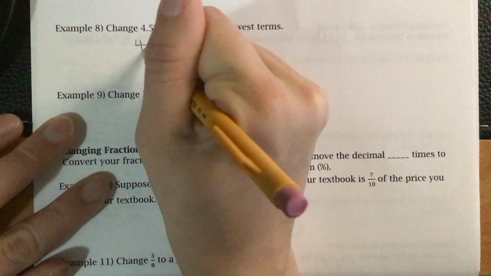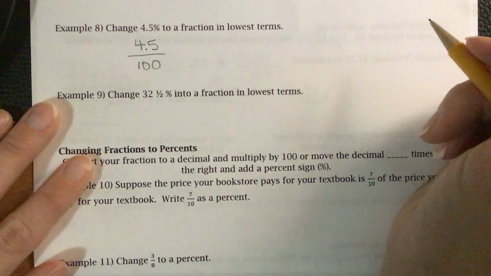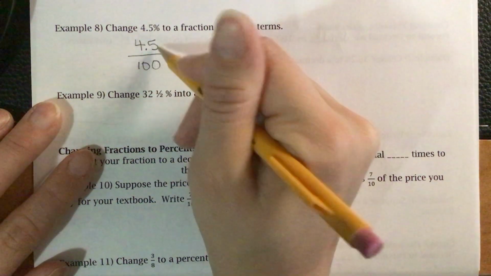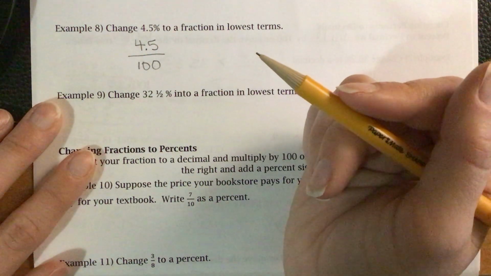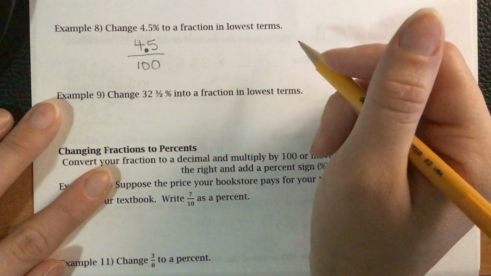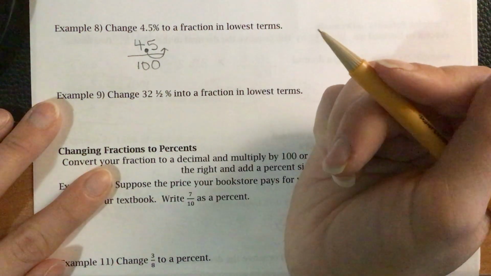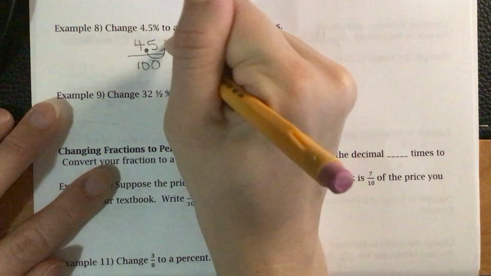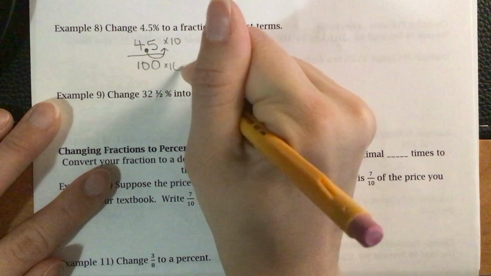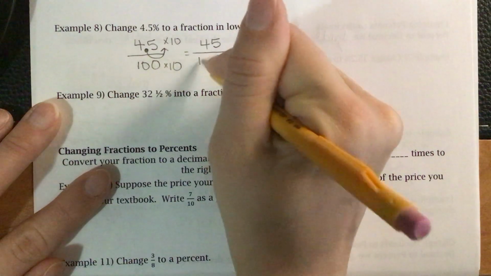4.5%. This one, as a fraction in lowest terms. What do you think when you see this? Did you see, oh, I could divide by 5? You were right. But the problem is we can't have a decimal in a fraction. So we need to move that decimal one time. Do you remember what we had to do for that? We had to multiply by 10. Whatever I do to the top, I need to do to the bottom. So I'm going to get 45 over 1,000.